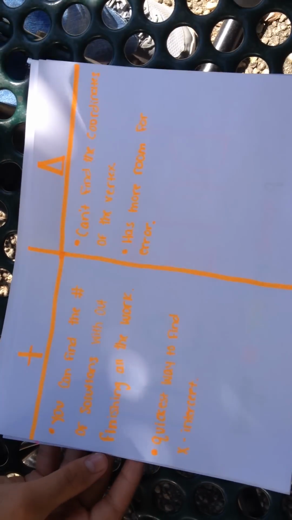Some of the pros to the quadratic formula are that you can find the number of solutions without finishing all the work, just like we described, using the discriminant. It's also the quickest way to find the x-intercepts. Some of the cons to the quadratic formula, though, include that you can't find the coordinates of the vertex. You have to convert it back to standard form to do that. It also has more room for human error since it's a very long equation.